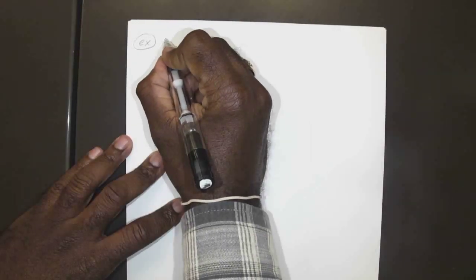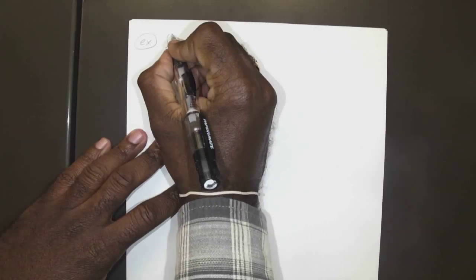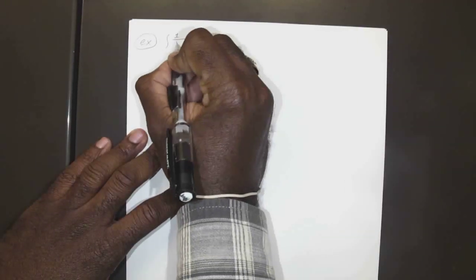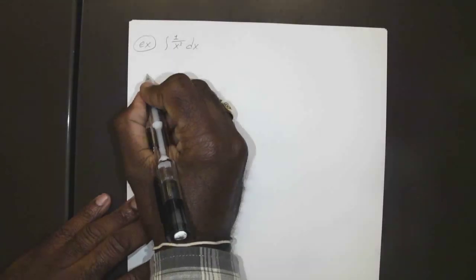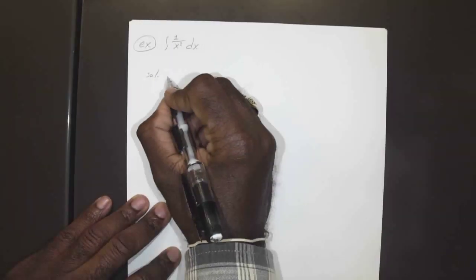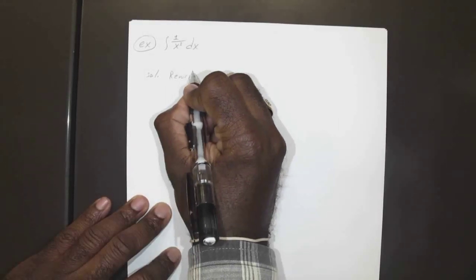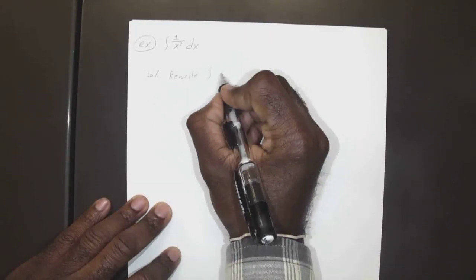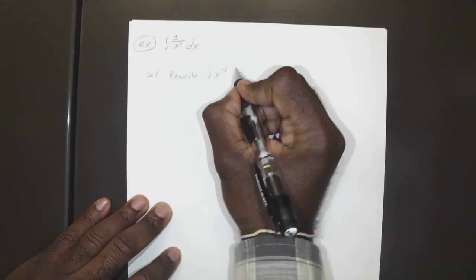Okay, so let's say you wanted to integrate 1 over x to the third with respect to x. With this one, you just rewrite it as the integral of x to the -3 with respect to x.